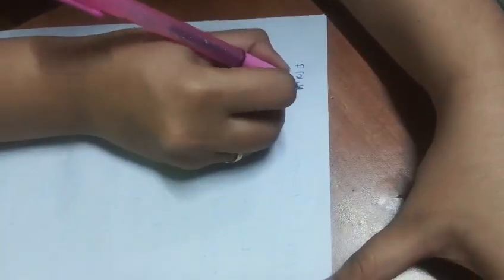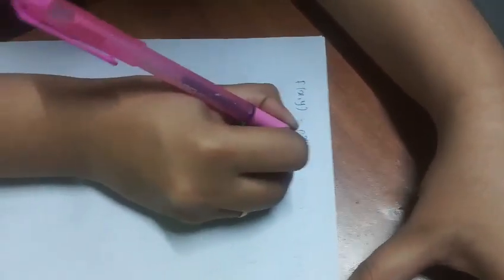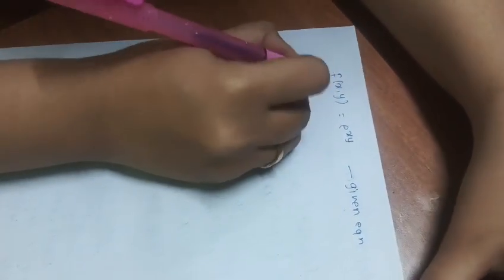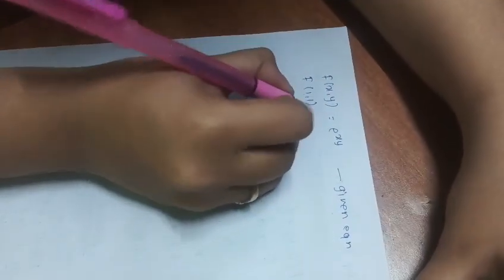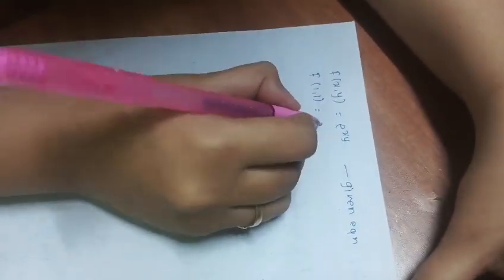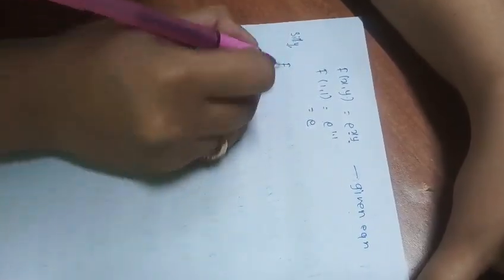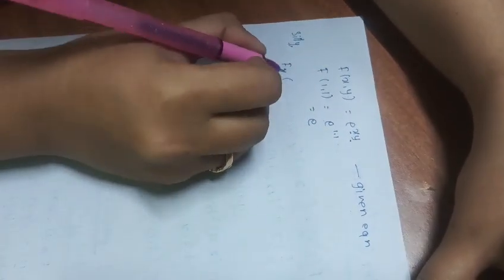f of xy is equal to e raised to xy. This is the given equation. Replacing x and y by 1 and 1, means putting the value of x and y as 1, so we will get e. Similarly, f of x we will get.